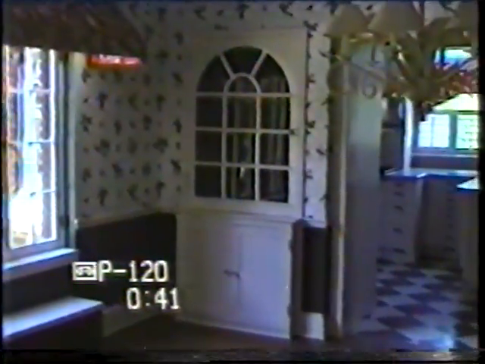From south to northwest in the dining area. From south to north. Continuing view from south to north in the dining room area located just north of the kitchen, looking at the north wall of this dining room area from left to right.